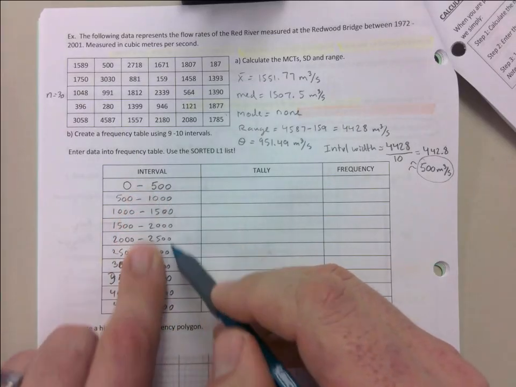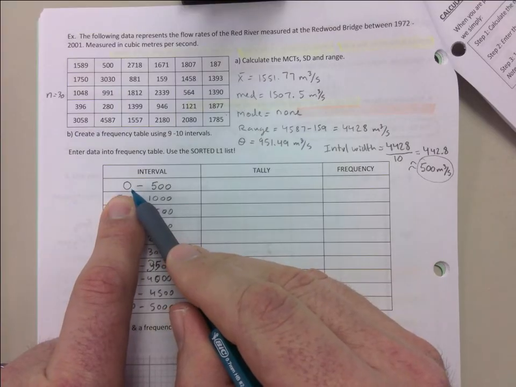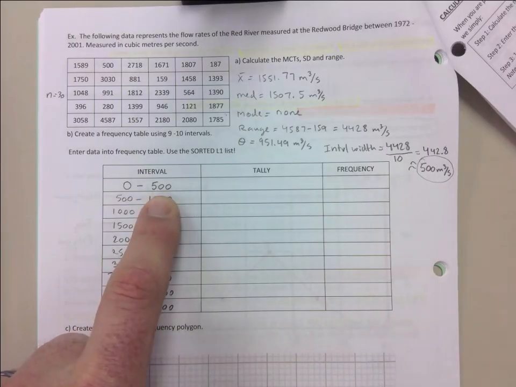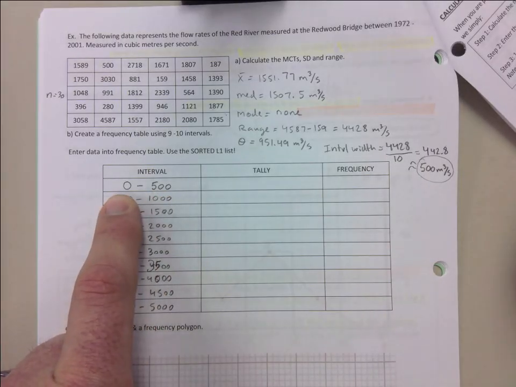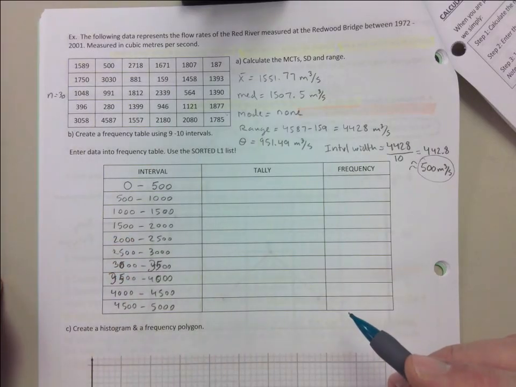Okay, so we've got our widths. I started at 0 because my lowest value was 159, so it just made sense to start from 0, go all to 500. Sometimes it doesn't make sense to start at 0. You might want to start at 1,000 and then go up by 500. That is fine, okay?